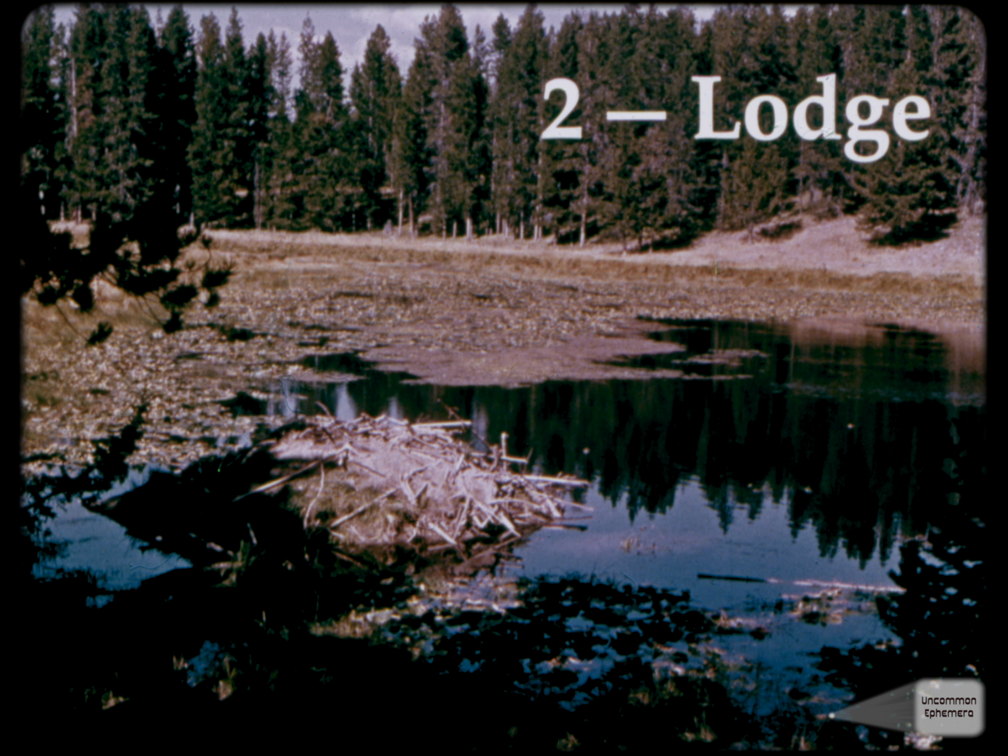Yes. The lodge is surrounded by water on all sides. The only way to get in and out is through the tunnels. But beavers are good swimmers and can hold their breath to go through the tunnels. If you were a bear, could you get into the beaver's home? No, not very well, because you couldn't get through the secret underwater tunnels. How many lodges can you see in this picture?